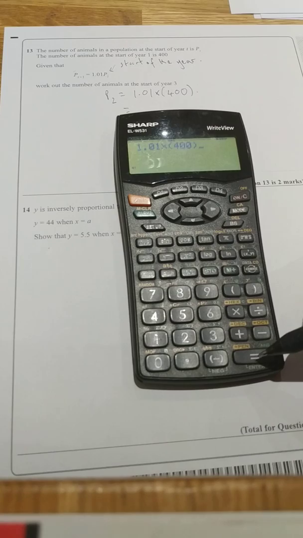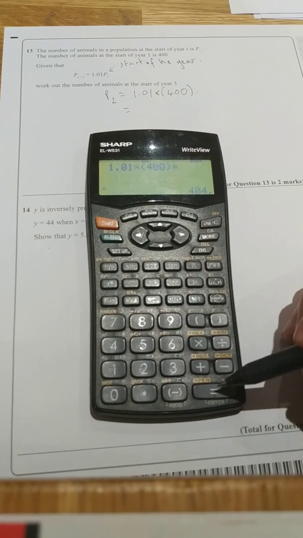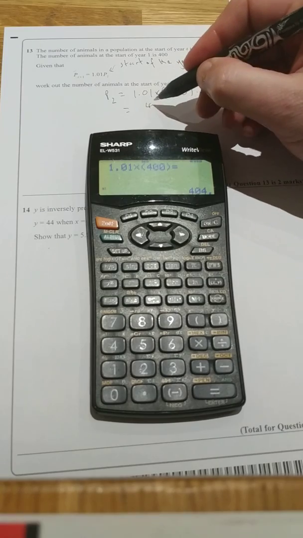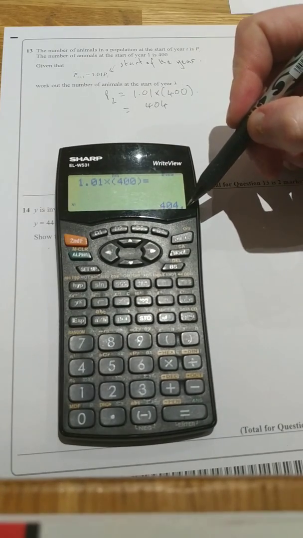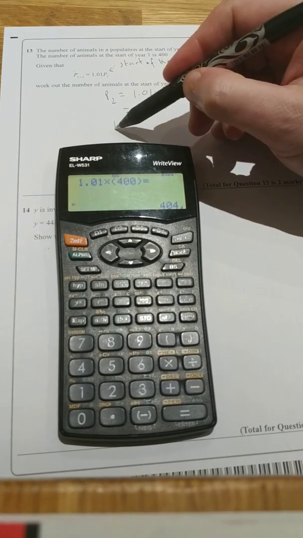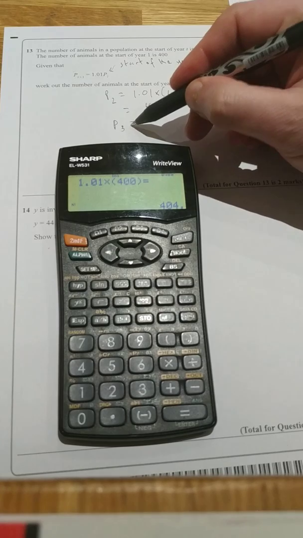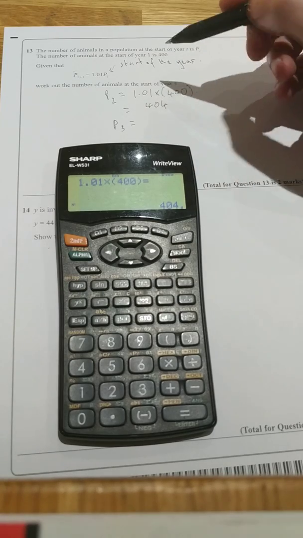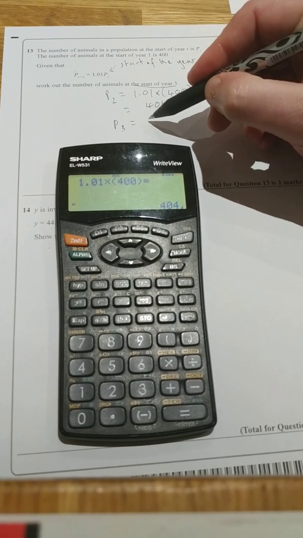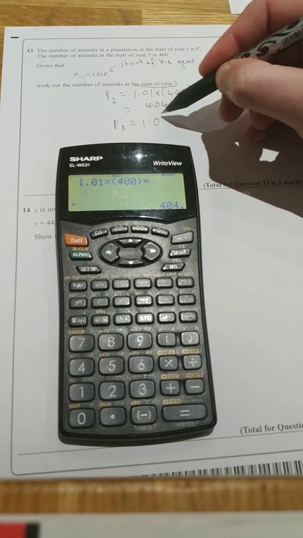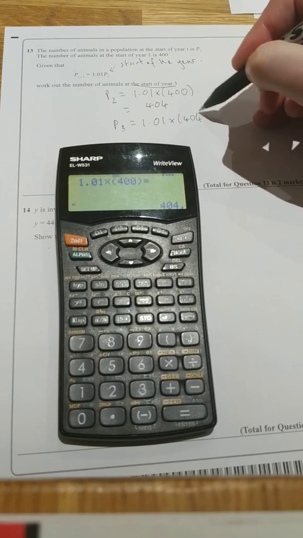It's a little bit like, now the new amount goes into the same thing. So P at the beginning of year 3, so remember this is at the start of the year, and we want start of year 3. Okay, so this is the one we want. So 1.01 this time times 404.